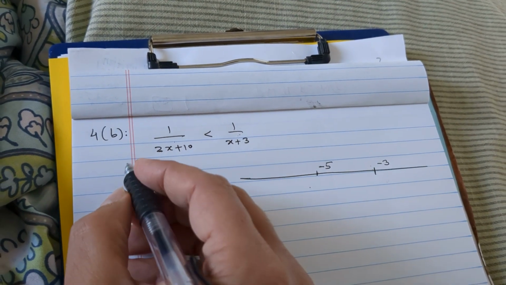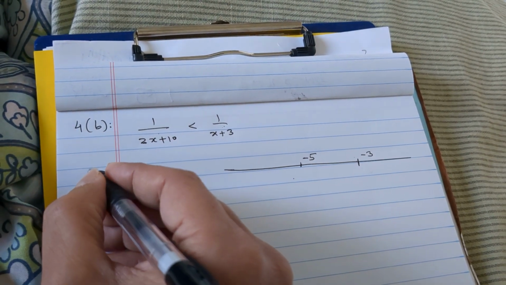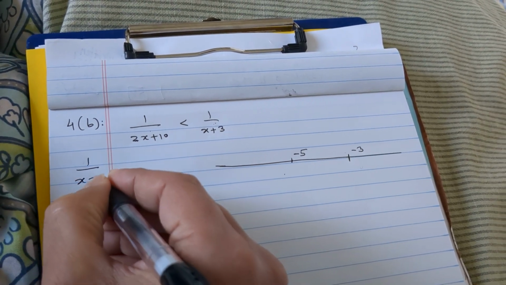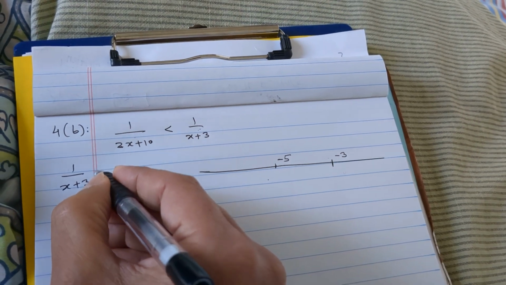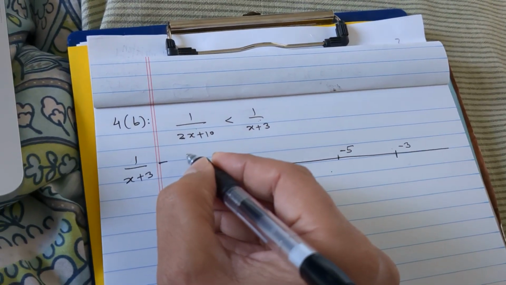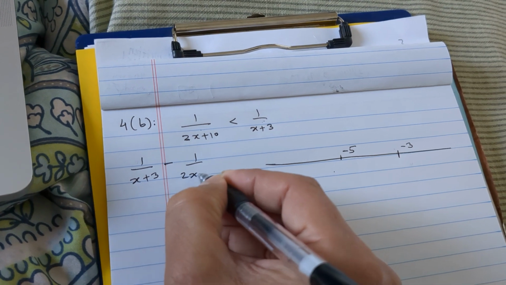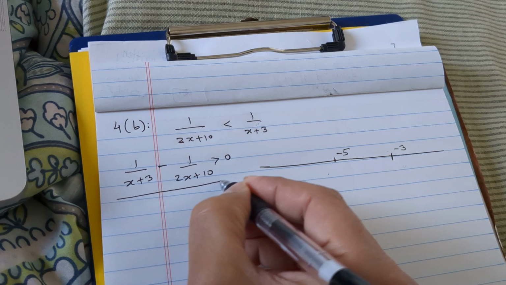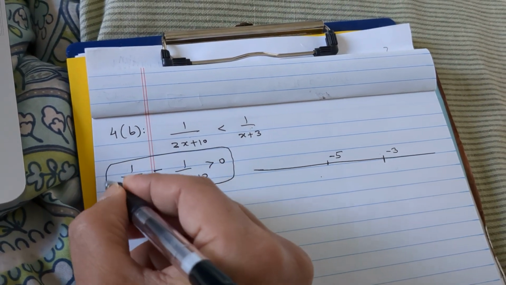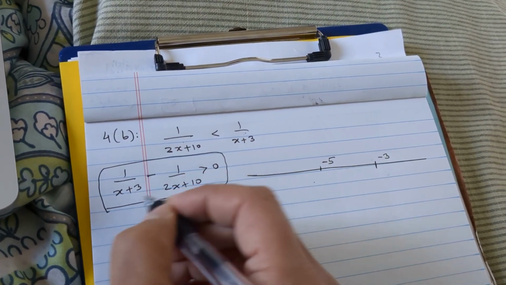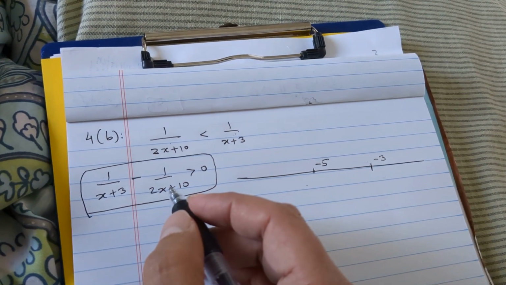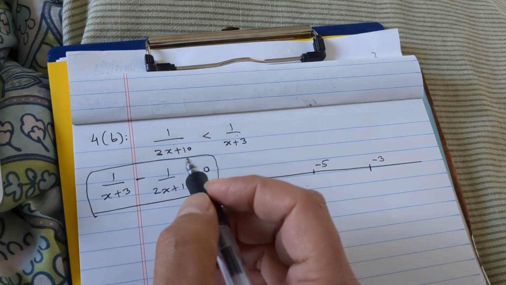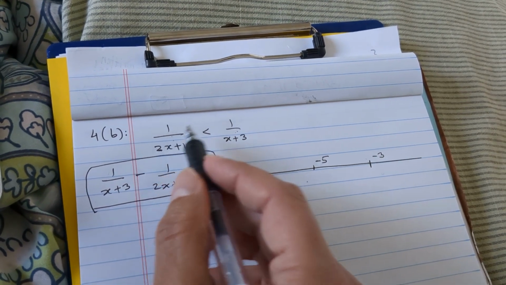So let's just write it out. We want 1 over x plus 3 minus 1 over 2x plus 10 to be greater than 0, right? This is our final objective. We are going to maybe give it a name, call it f(x) or something. Okay, so we want to find out where this becomes equal to this.